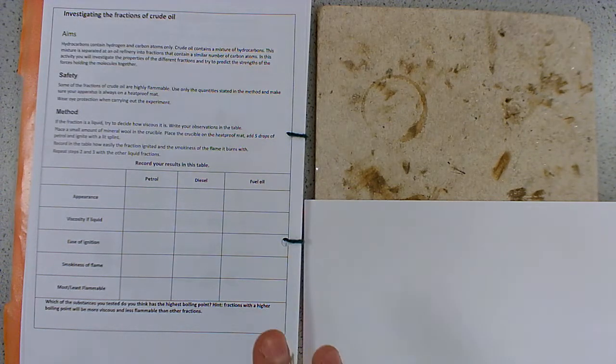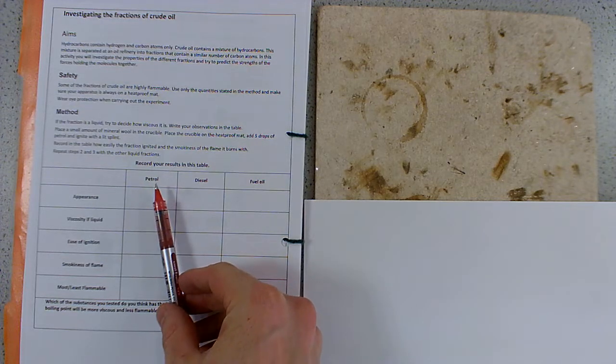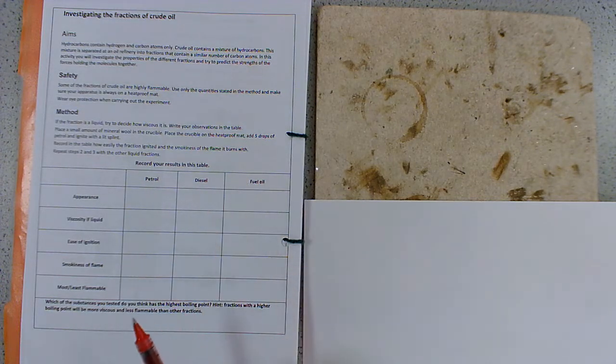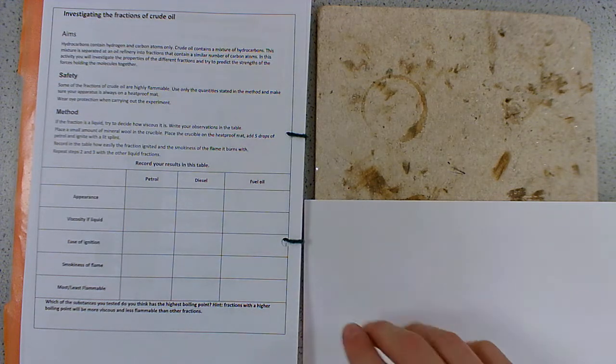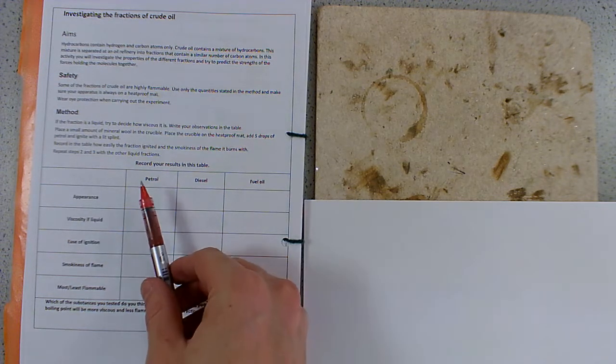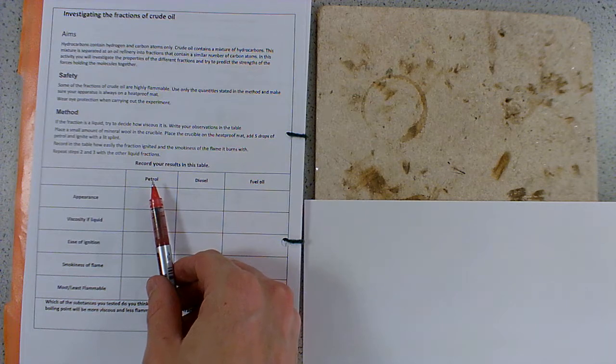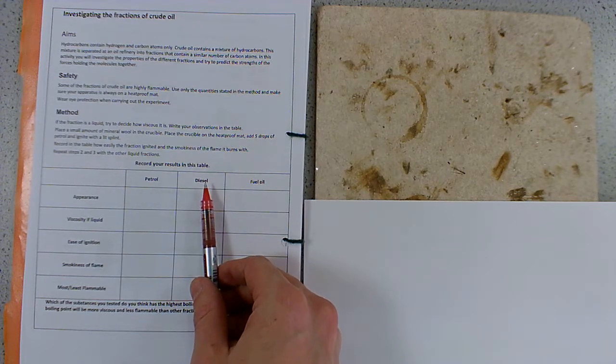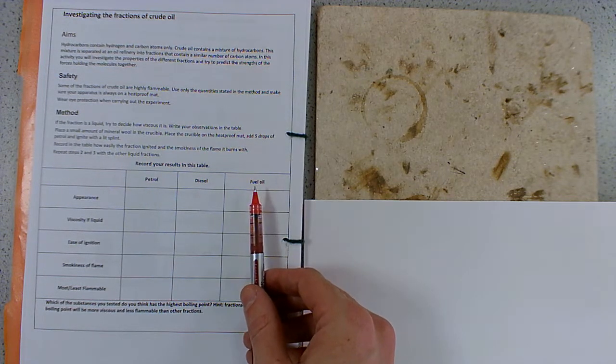Okay, so here we are looking at different fractions of crude oil, this investigation. We're going to look at a variety of different properties of these fractions. The fractions we're going to look at are petrol, diesel and fuel oil. If you remember from the previous lesson, in terms of the fractionating column, petrol is a shorter chain hydrocarbon fraction, so it condenses higher up in the column, diesel a little bit lower down, and fuel oil towards the bottom, okay?